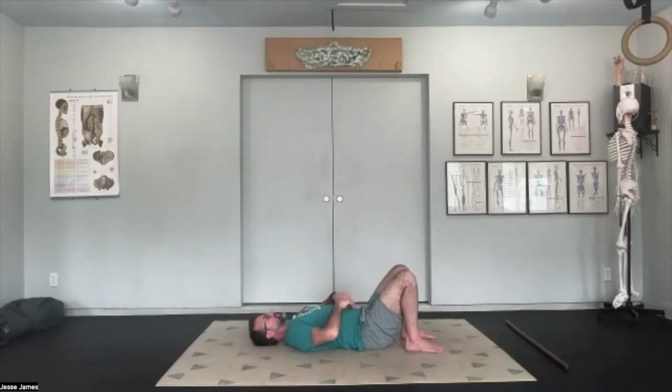So on your next inhale, let that breath expand into the ribs, into the shoulders, into the neck, and notice any areas where there's some tension. And you can spotlight that breath into that tension area. You want to do it lightly, not forcefully. And on the exhale, allow the tension to just release and drop down to the floor.